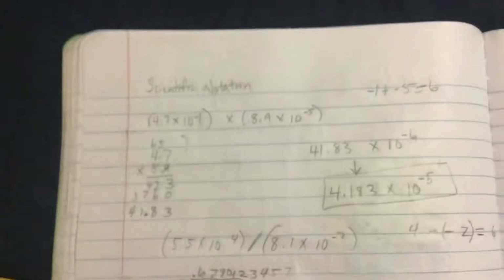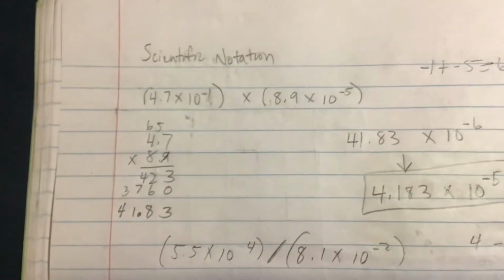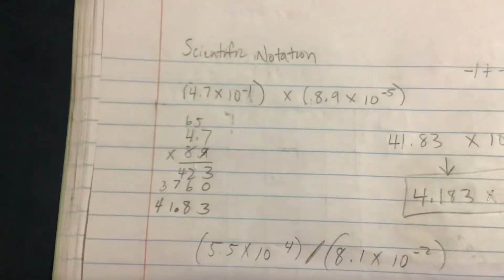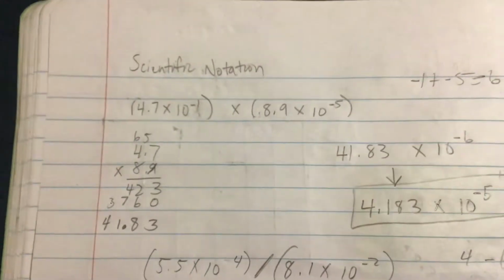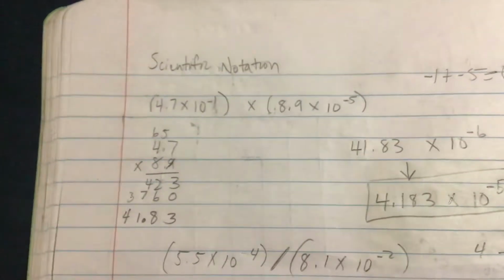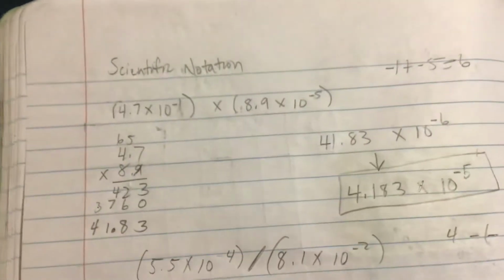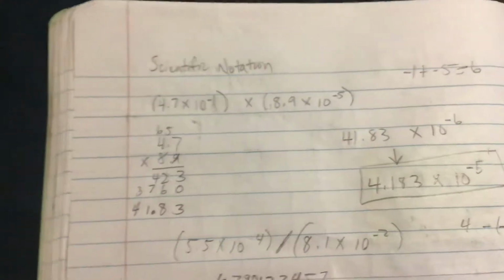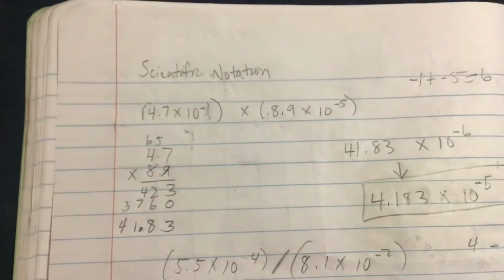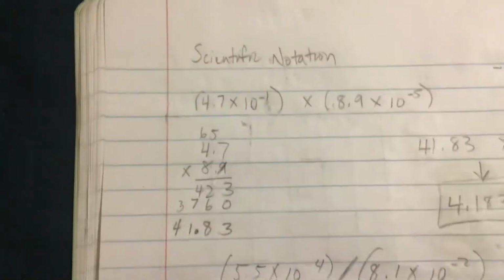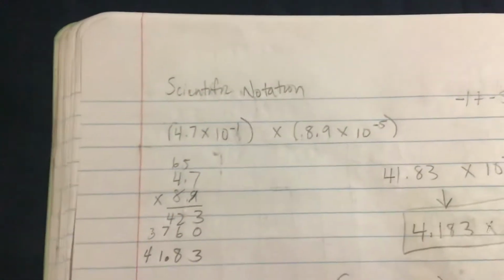Our next two problems will be scientific notation. Here we have 4.7 times 10 to the negative 1 times 8.9 times 10 to the negative 5. So what we first do is combine our common terms. First, we want to multiply 4.7 times 8.9. As you can see, we get 41.83.